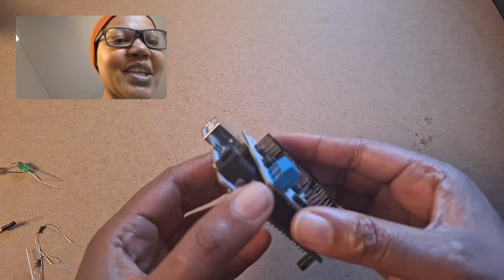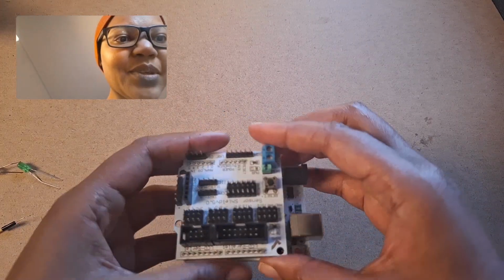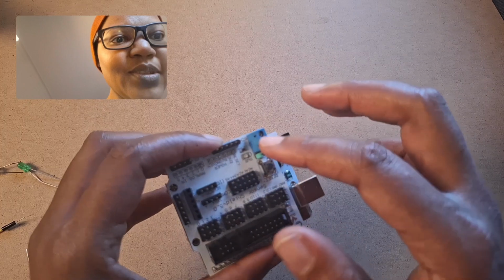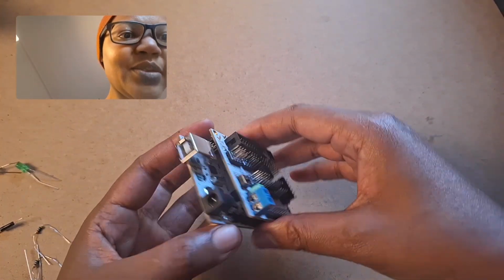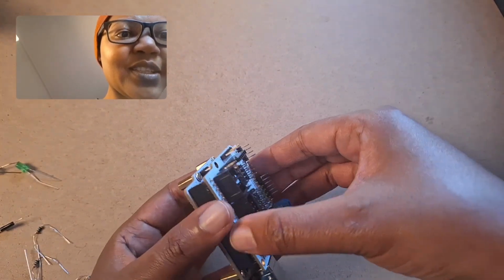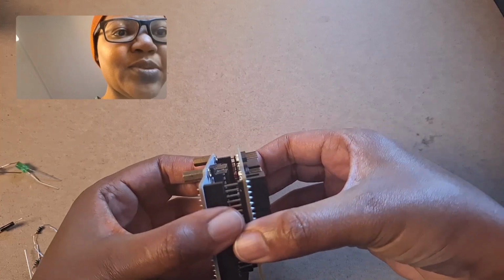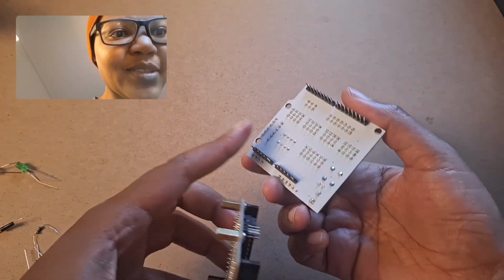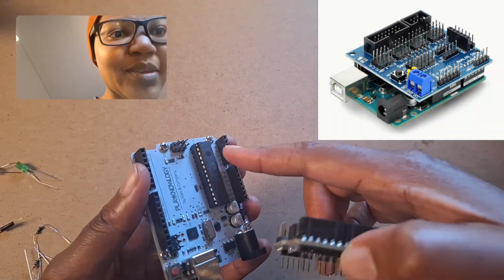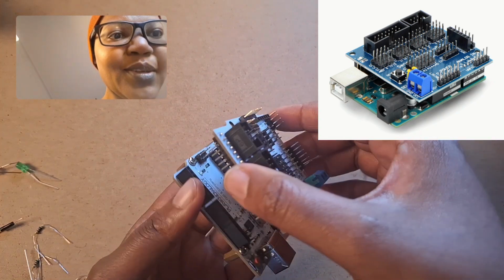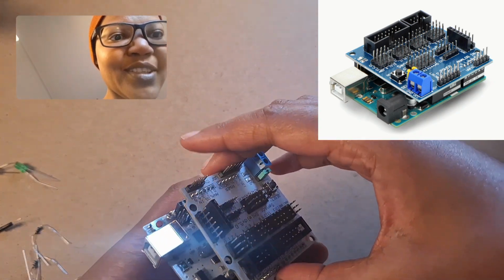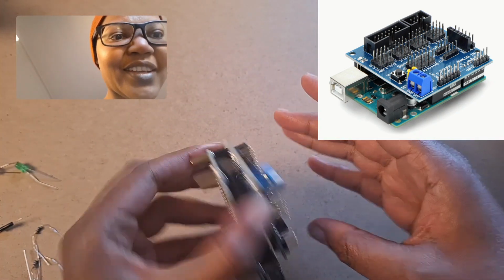So now let's begin. As you can see, we already have connected the Arduino Uno to the sensor shield, but if you don't know how to connect it, I can briefly show you. That's how you connect. You take these pins and put them inside here. So how do you know how to put it so that you don't put it the wrong way?